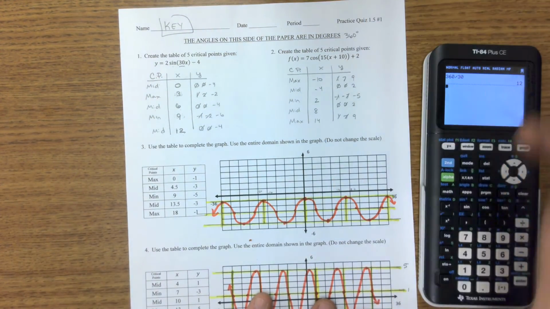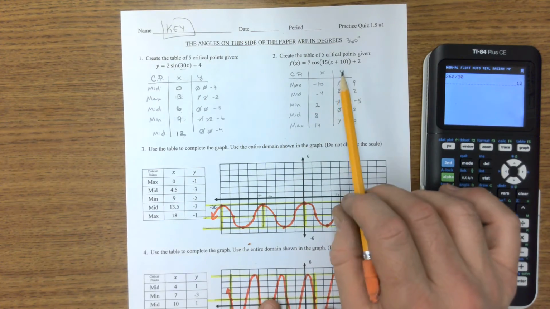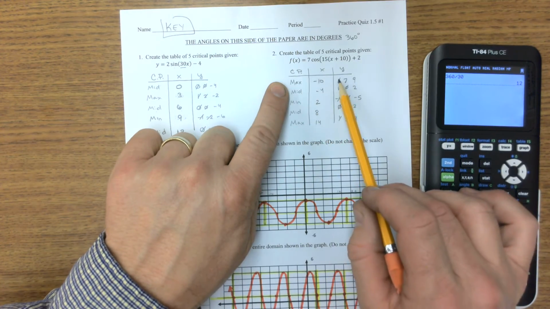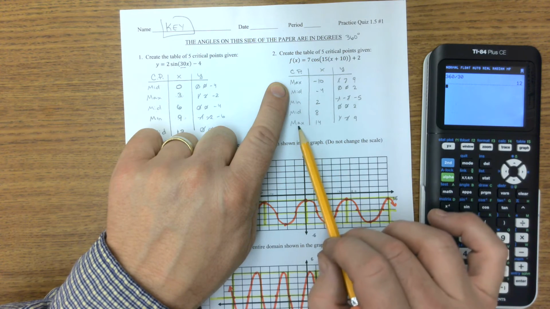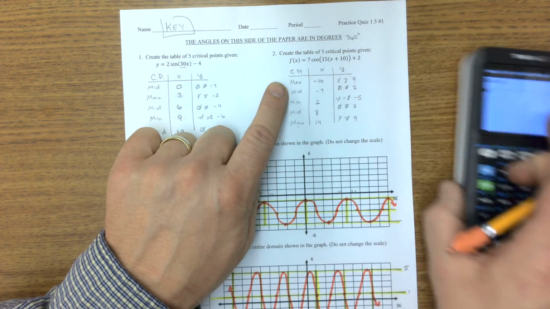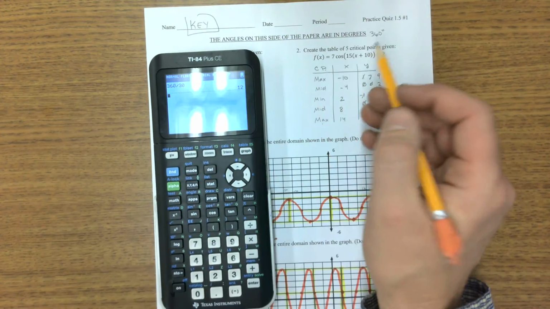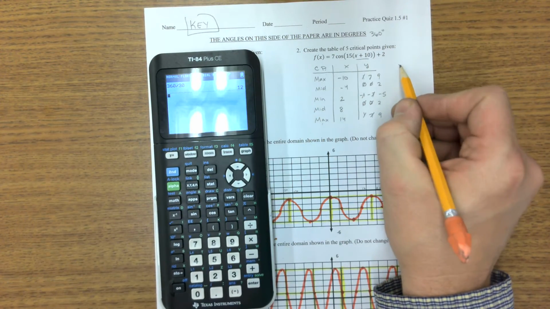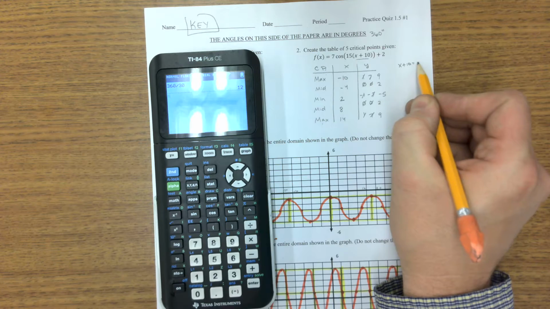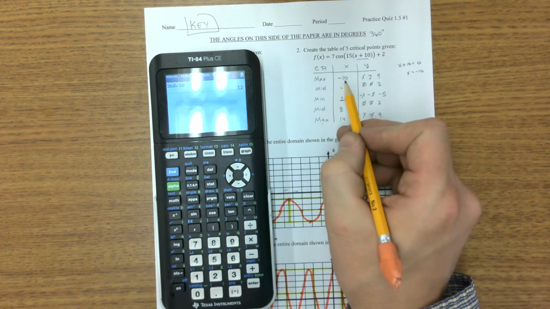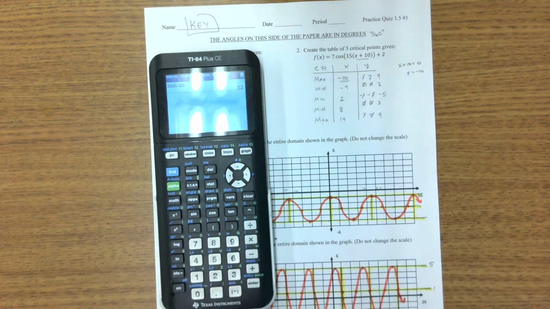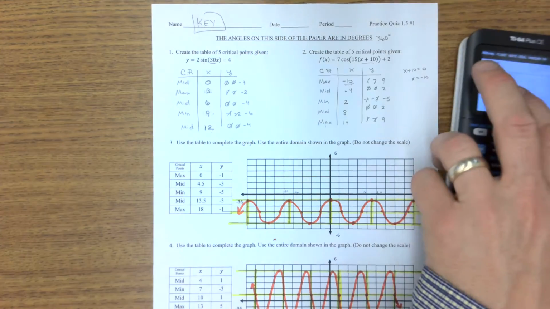All right, on the next problem, we're going to do the same thing but with a cosine. And cosine goes 1, 0, negative 1, 0, 1. Those are the y values. And this one, however, has a phase shift. This graph is starting at x plus 10. And usually we start at 0, so when I solve this equation, it's negative 10. So this has a phase shift right there, so it's starting at negative 10.